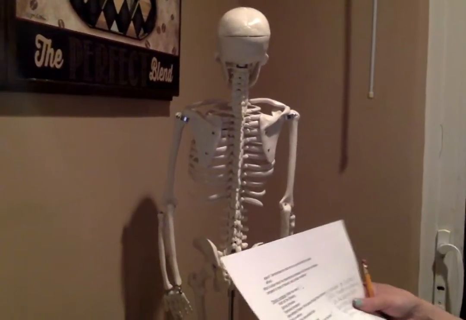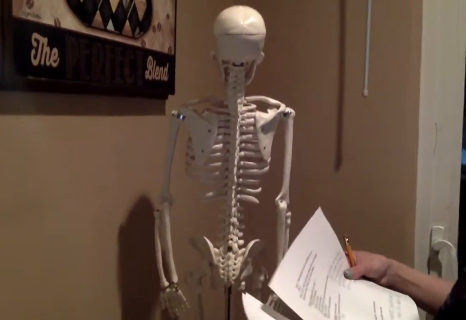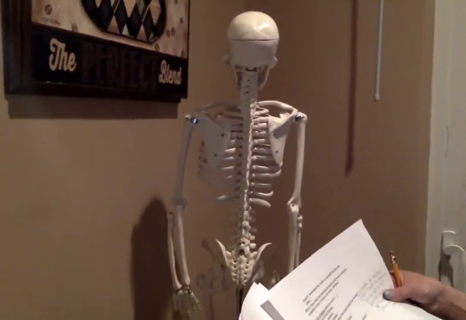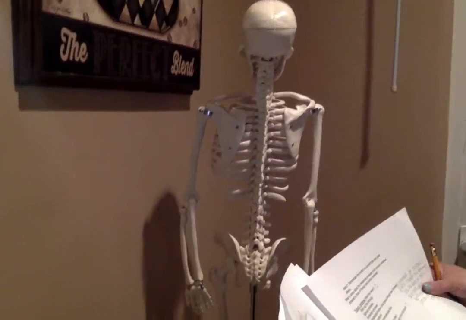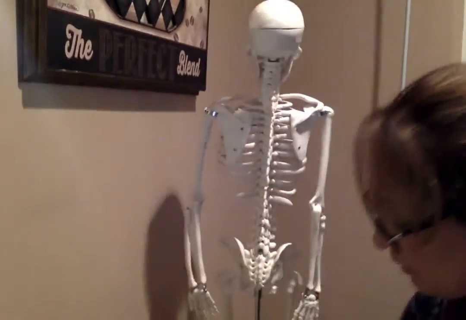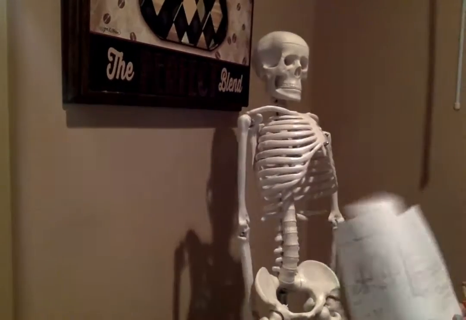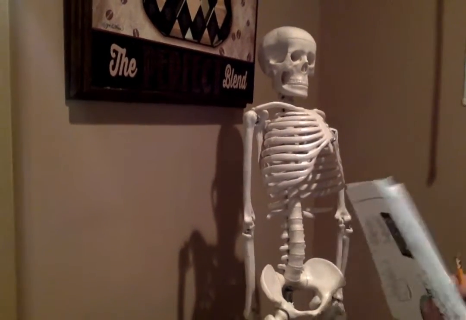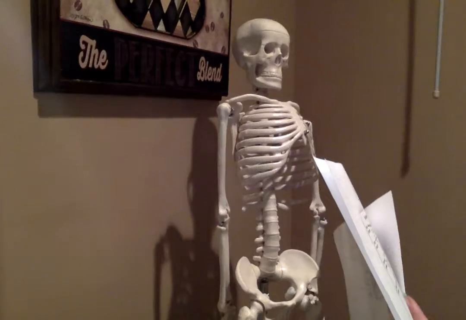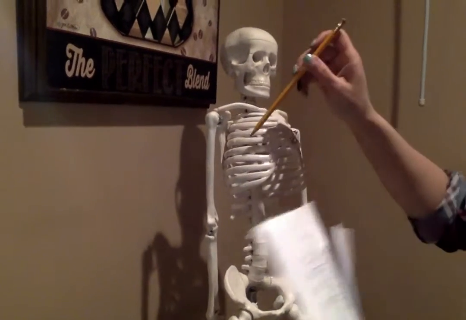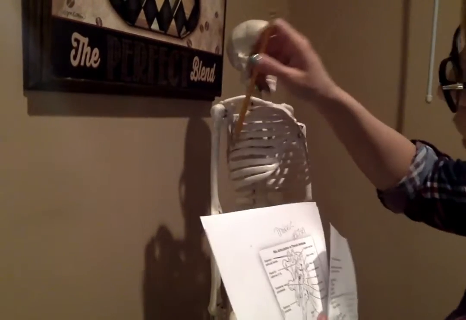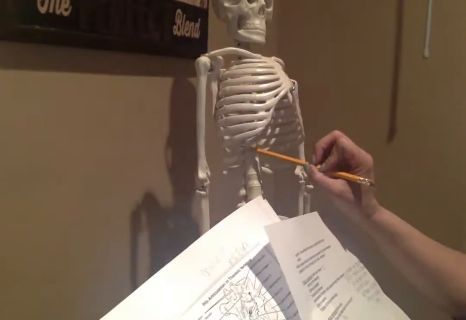Thoracic vertebrae. State how many? 12. Let's see. The spinous process will be in between, somewhere right there.